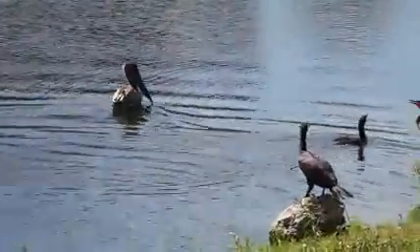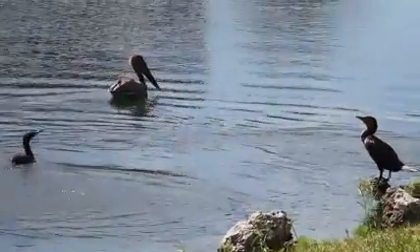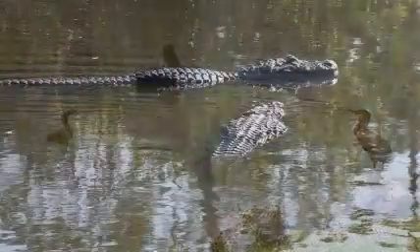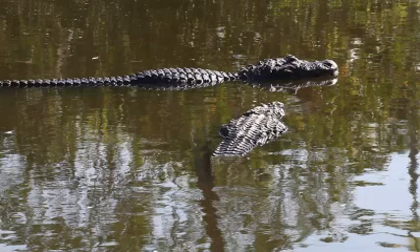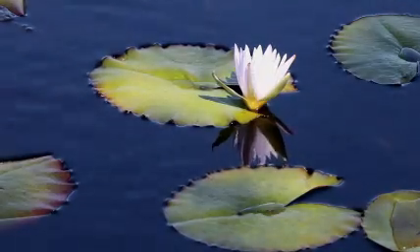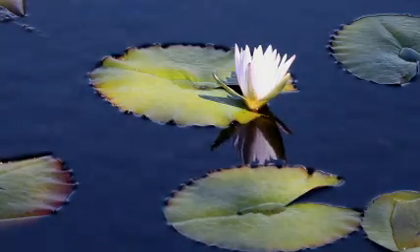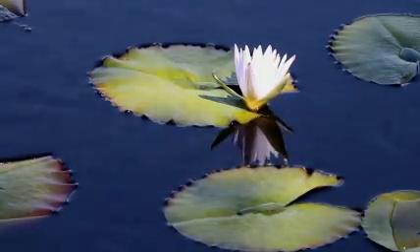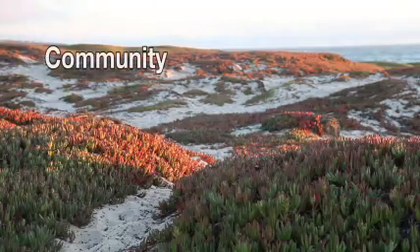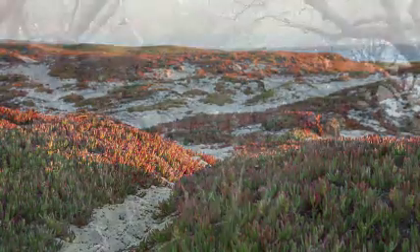Rarely in nature is a single population of organisms the only population in a place. For example, in this wetland located in the Florida Everglades, there are populations of alligators, fish, and water lilies, to name just a few. All these different populations of living things make up a community. A community consists of all the living organisms in an area.